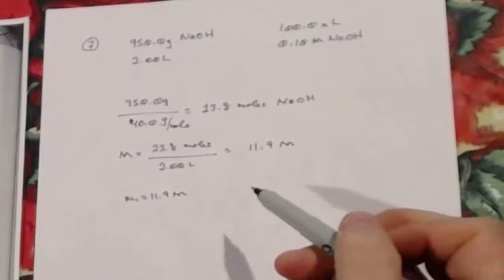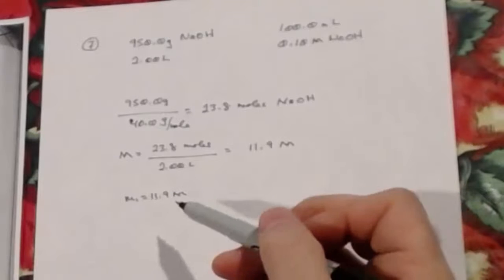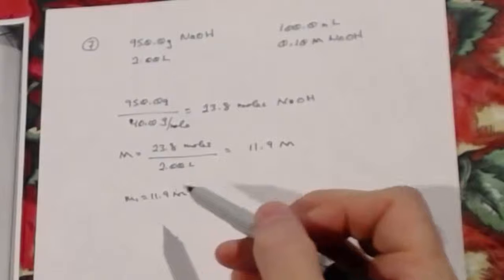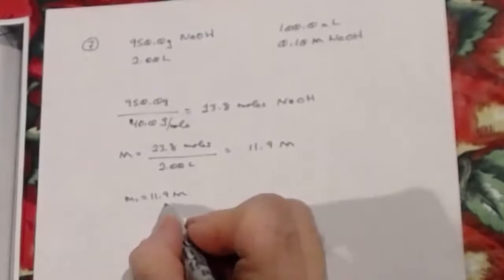Now we see that we have a dilution equation because we've got a beginning amount, or beginning molarity, and an end volume and an end molarity. The question is, if we want to take this initial and make the final, how much of this initial do we need to make the final?